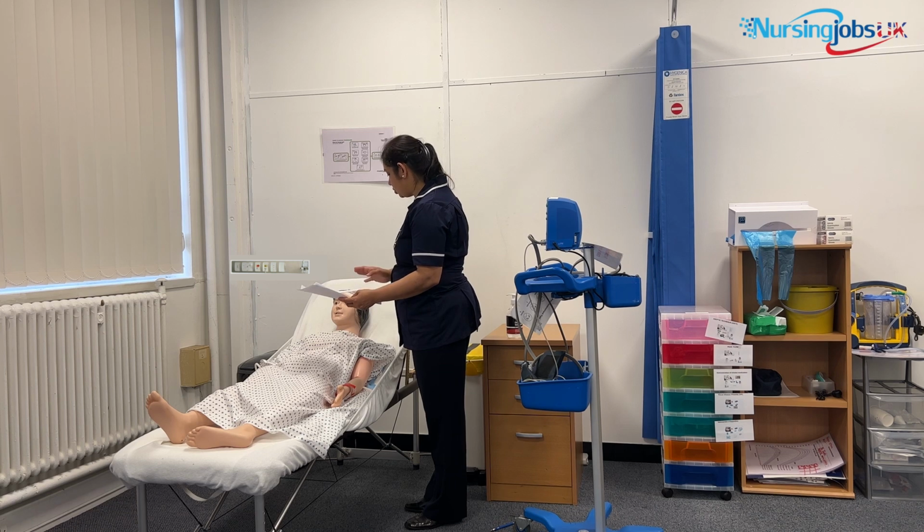So make sure you don't eat or drink at all. Since last night you've been kept NPO, so we will be starting the IV fluid as well to make sure you are well hydrated. Is that all right? So no need to worry. Make sure we are not drinking at all.